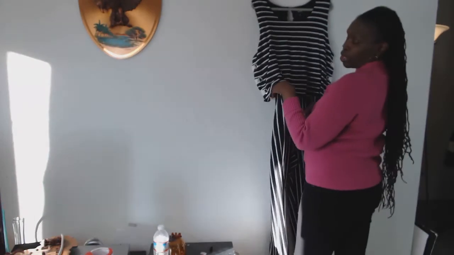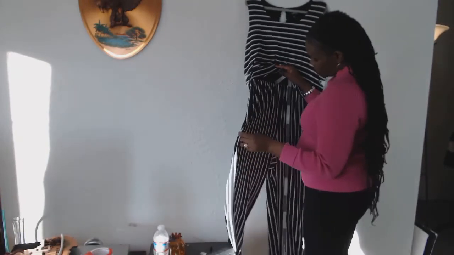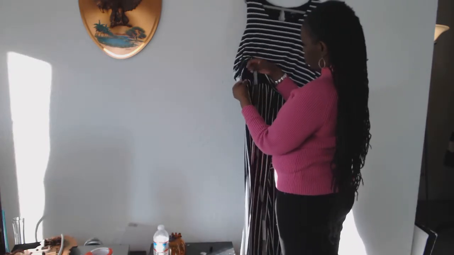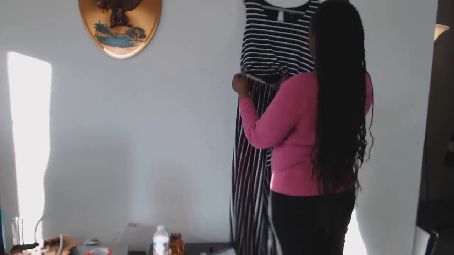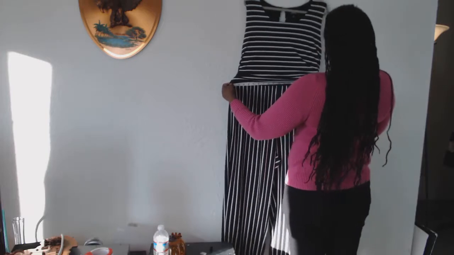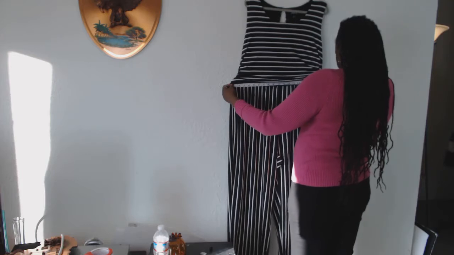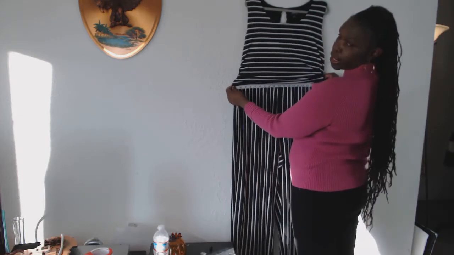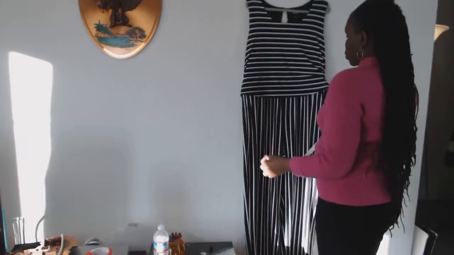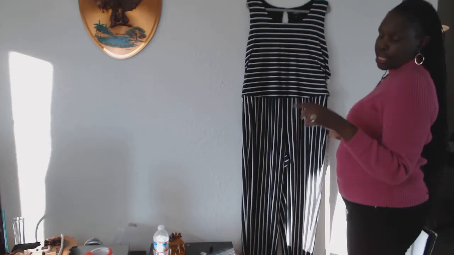And then the other thing that you want to measure is the waist, right here where the bottom meets the top part. So you're going to go like this across, flat. So the waist is 40 inches. It's 20 across times 2. That's 40. So the other measurement that you want to measure here is the inseam.